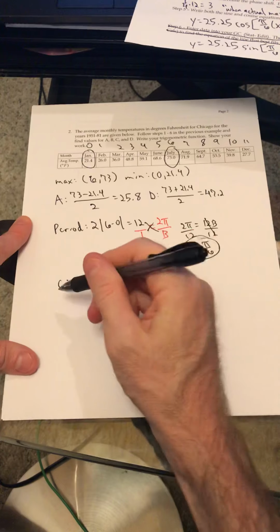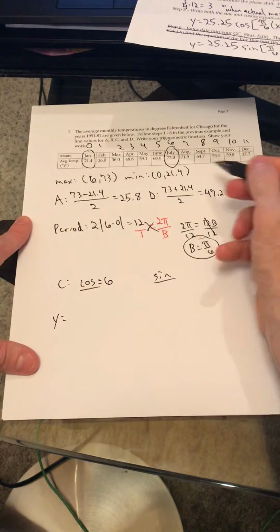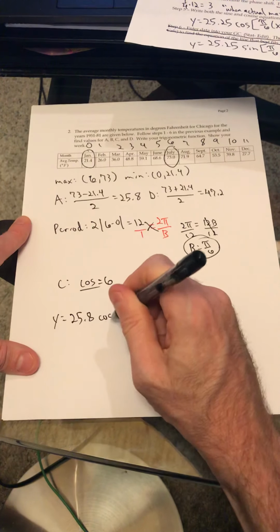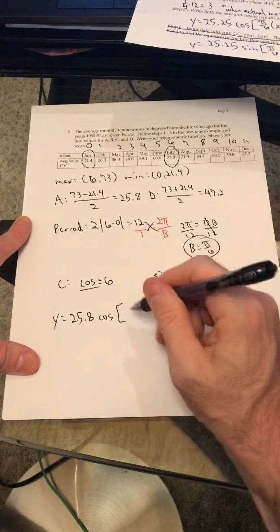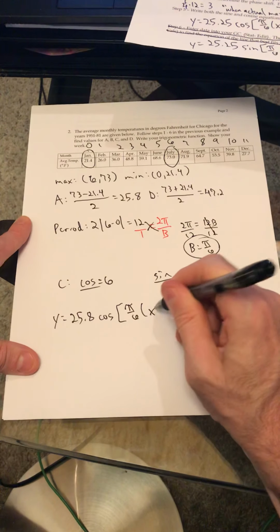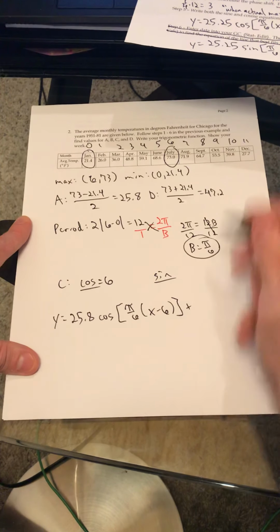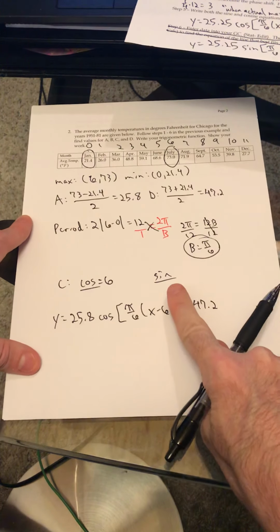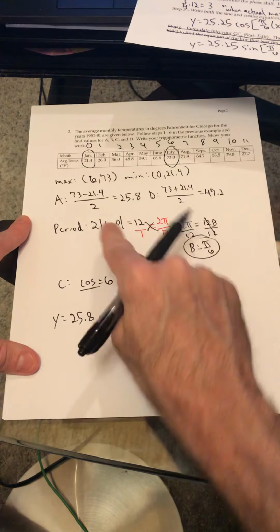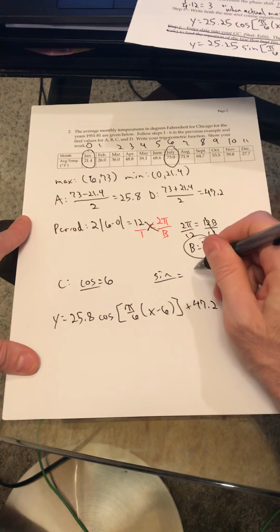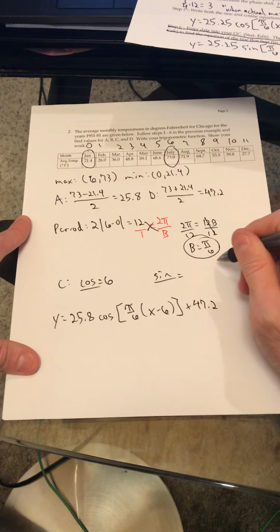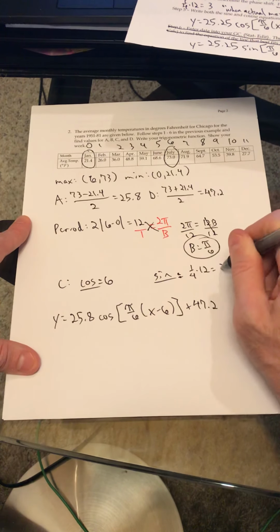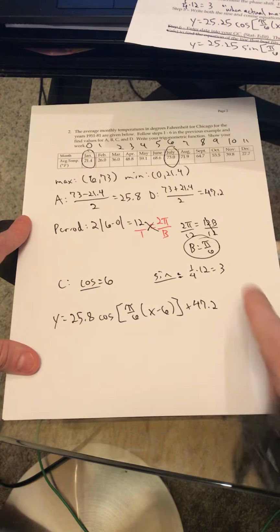So our equation for cosine, y equals 25.8 cosine pi over 6 x minus 6 plus 47.2. Now, again, for sine, you take 1/4 of the period, so 1/4 times 12, yes, is still 3. It hasn't changed since the last example.